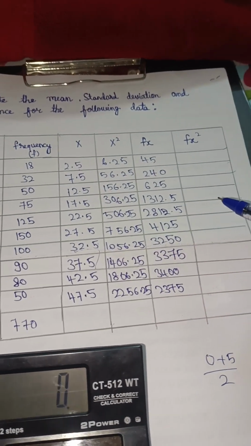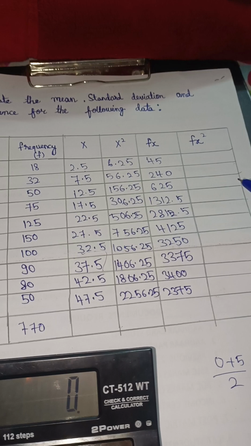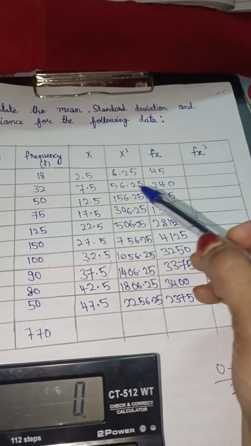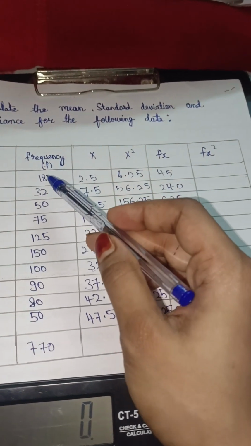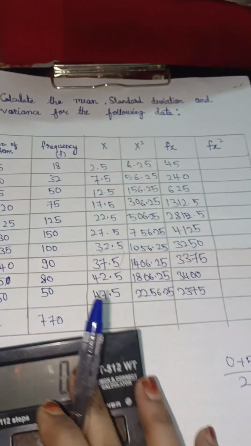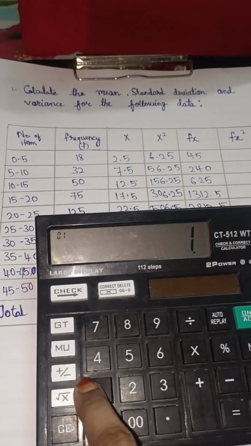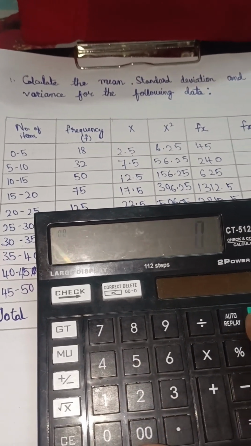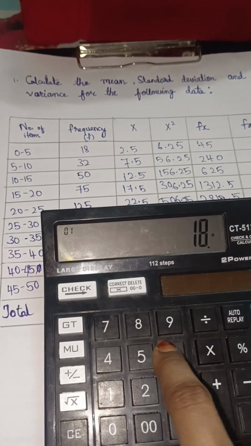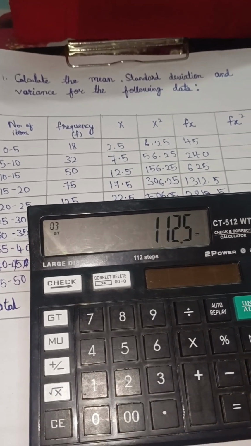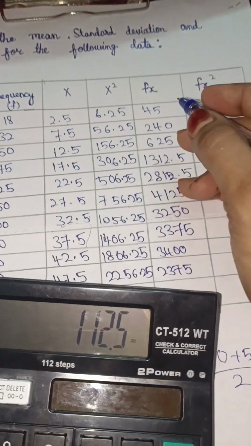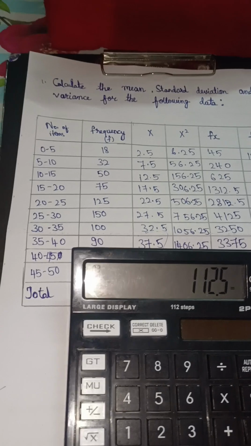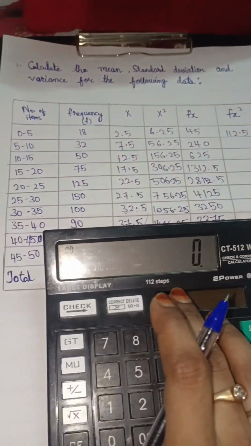So the last thing that we have to find out is the fx square. So to find out the fx square, we just need to multiply f into x square. So we just need to multiply 18 into 6.25. So here let's calculate 18 into 6.25. So here is the answer, which will be 102.5. So here's how we can calculate the fx square.